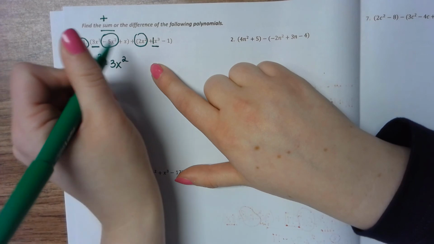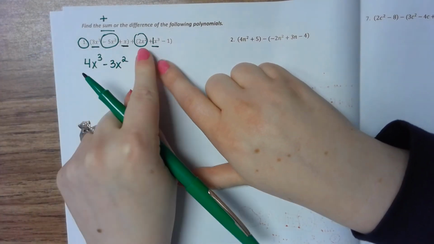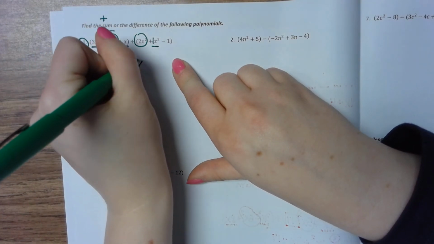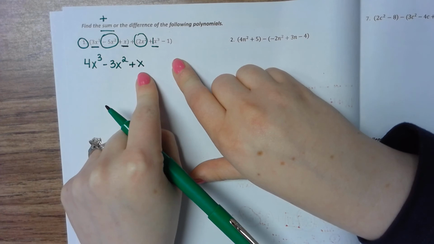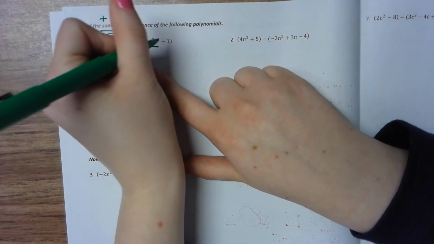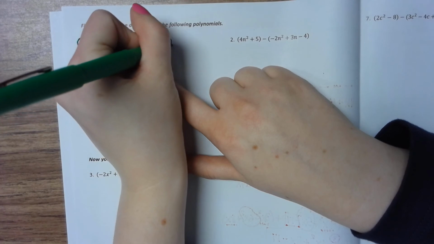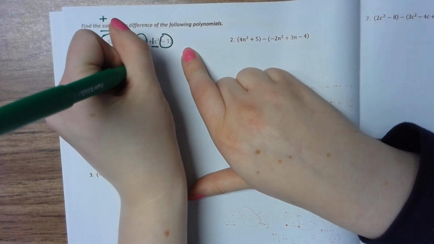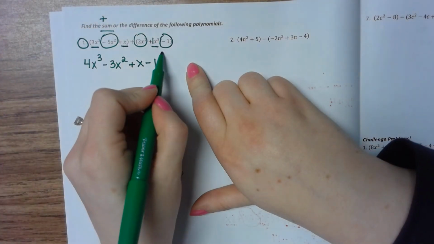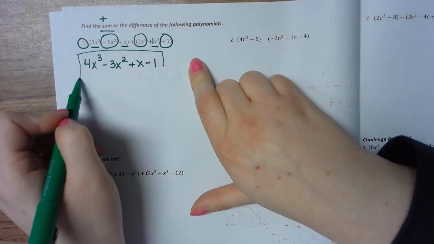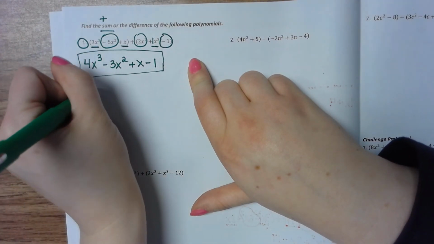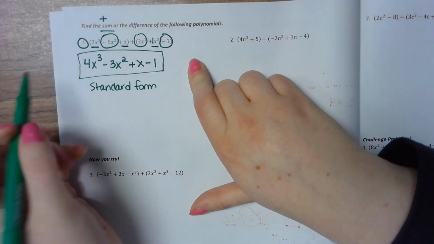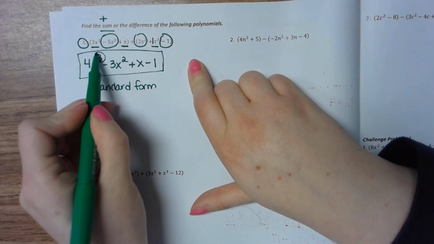Next, I'm going to look for an x term. Here I see 1, and I don't see any more. So therefore, I'm just going to rewrite it as it was in the problem. And then finally, we look for our constants, which are numbers without a variable. And I see 1 right here, but there are no others, so I'm going to write it just how I see it, minus 1. This is my final answer. Double check to make sure that it's in standard form. Remember, standard form is writing our terms from the highest exponent to the lowest.